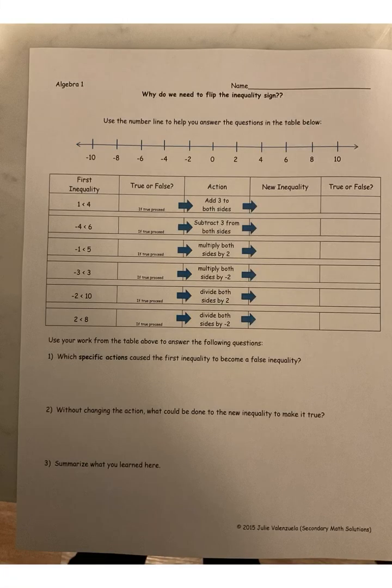This is our discovery on why we need to flip the inequality sign. And you can use the number line if you want. So the first inequality says 1 is less than 4. Is that a true statement? It is a true statement.